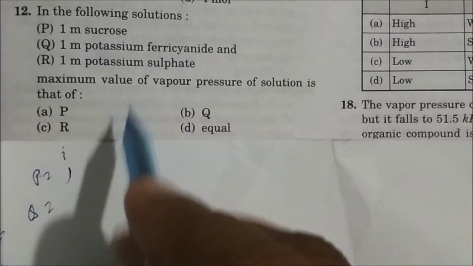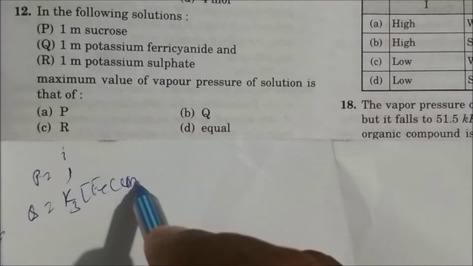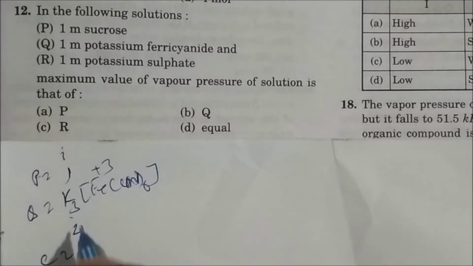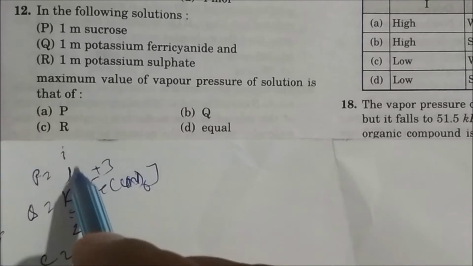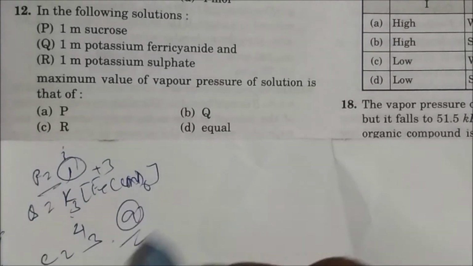For potassium ferricyanide, K3Fe(CN)6, Fe is plus 3 and the complex is 3 minus, so 3 plus 1, the i value is 4. For potassium sulphate, K2SO4, it is again 3. So only the minimum is sucrose. So the answer will be A, which is our correct answer.